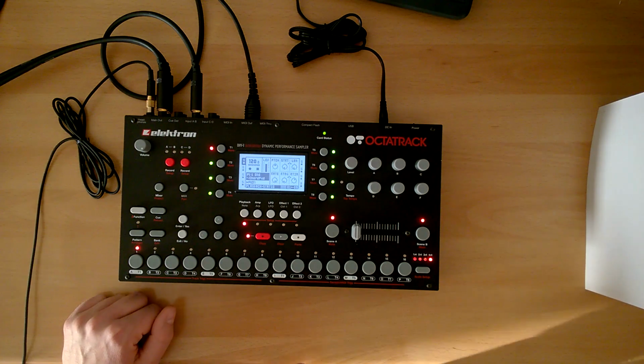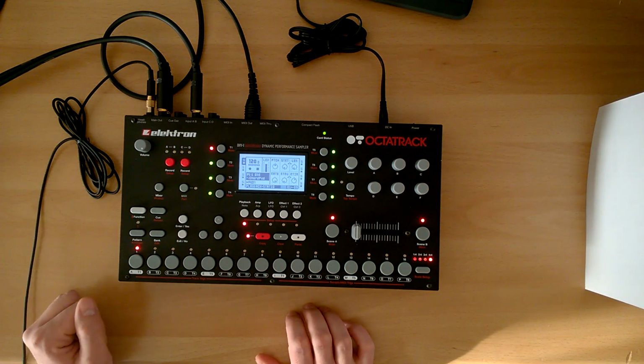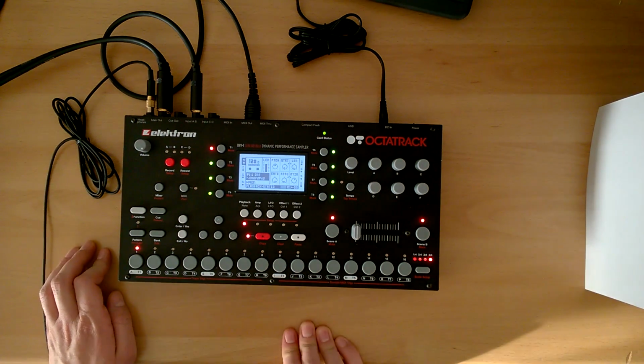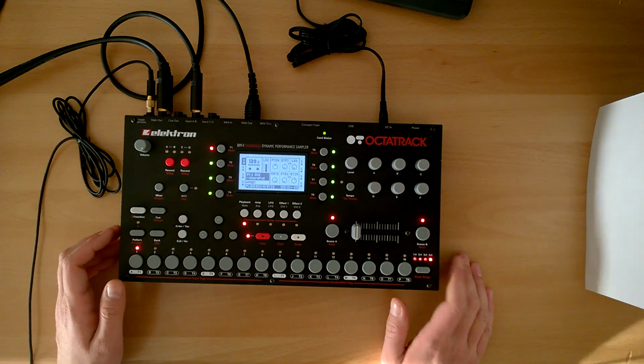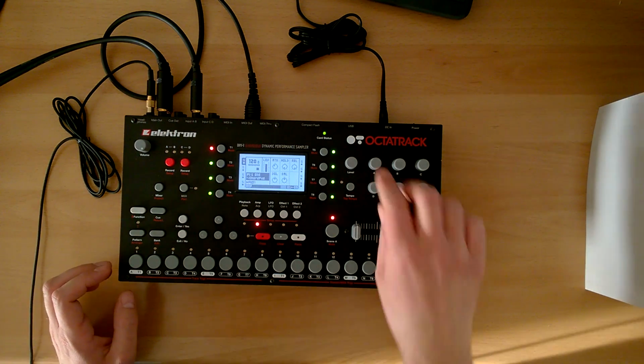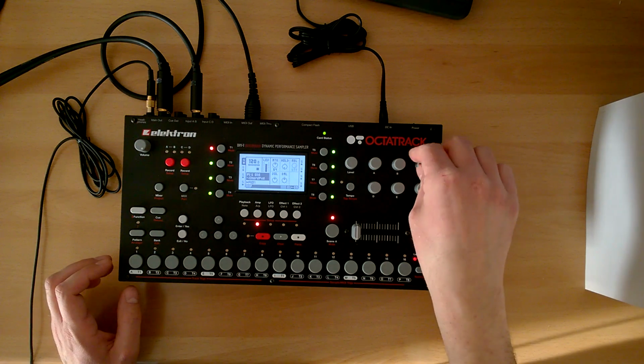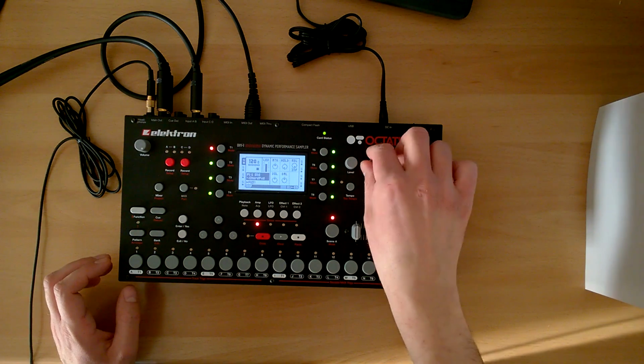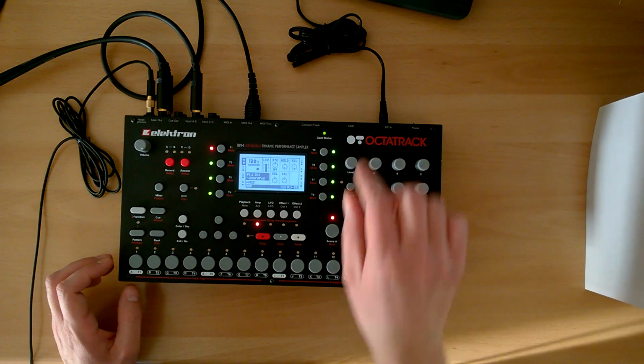But you already hear that we now do have this attack that we wanted before. So let's work that out even further. Let's increase that a little bit more. And let's see what we can end up with.